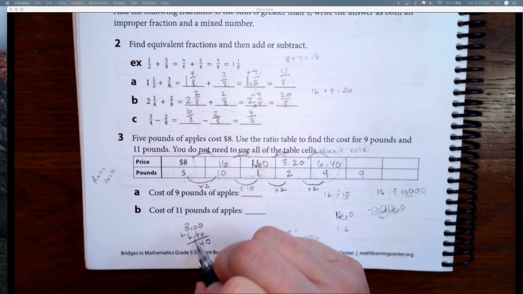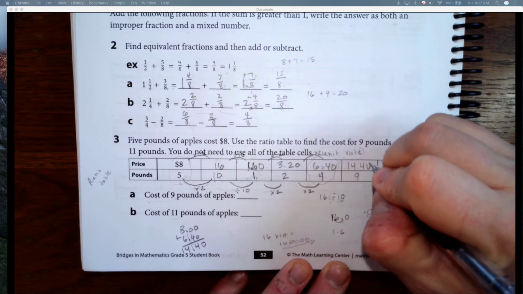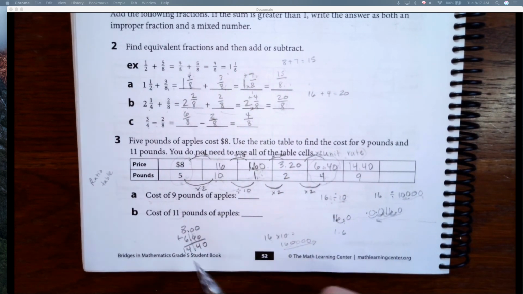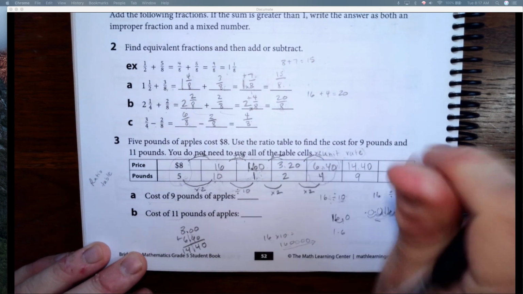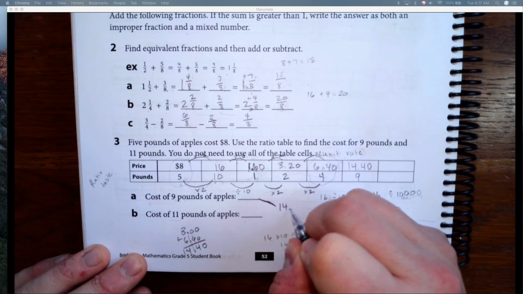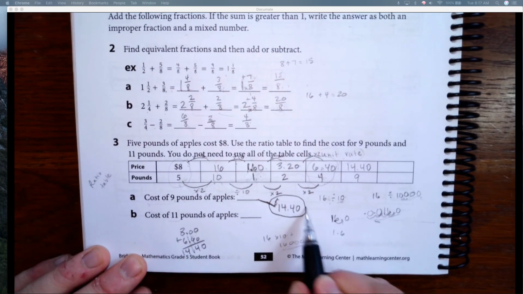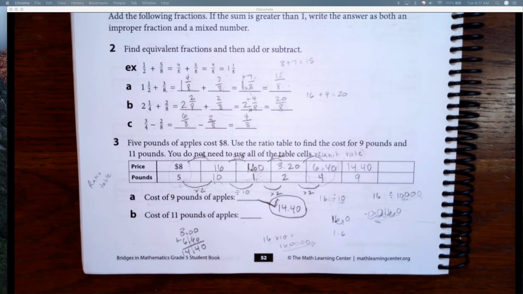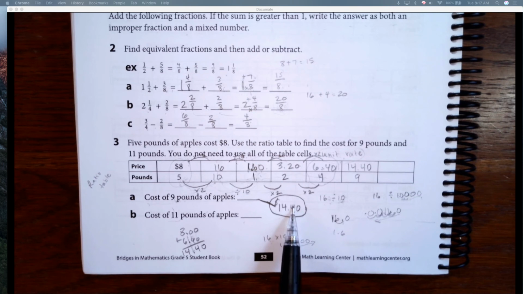My decimal just follows in line all the way down, and then 8 plus 6 is 14. So 9 apples cost $14.40. Can I fit that in there? Here, I'm going to make a little line because Mr. Mac is getting messy. This is what happens in math. It's okay. So 9 apples or 9 pounds cost $14.40.